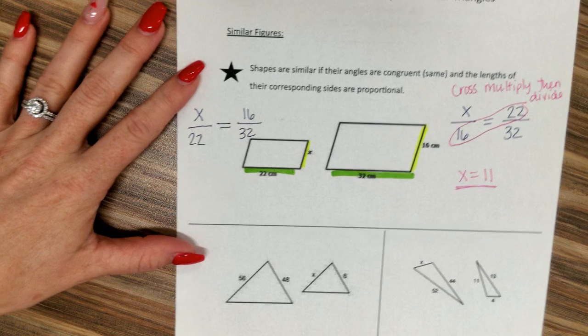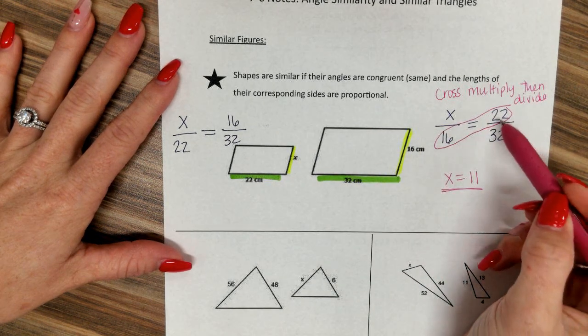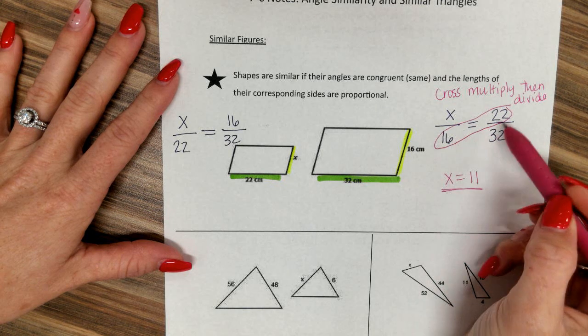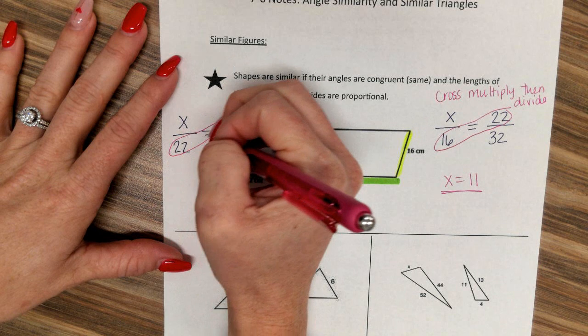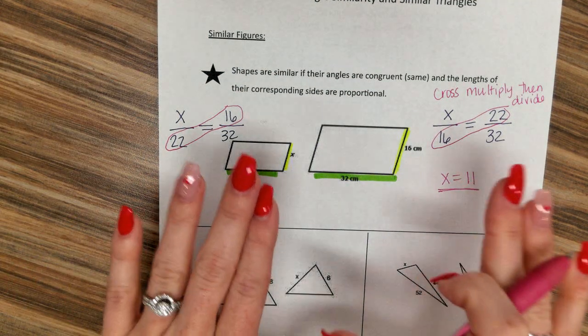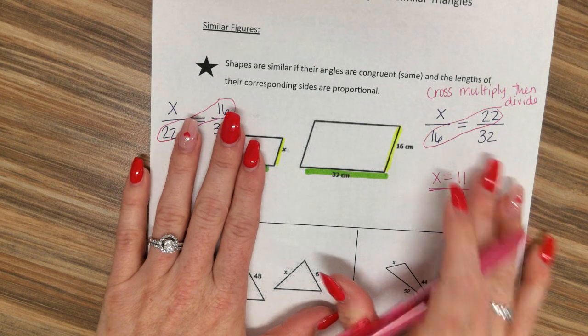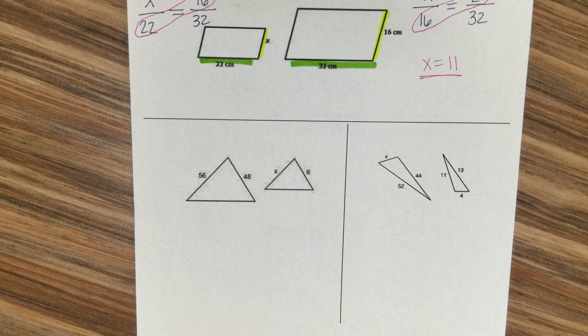Now question, when we cross multiplied over here, what got multiplied by each other? 16 times? If I did that over here, am I still going to multiply 16 by 22? So did it matter which way I set it up? The only thing that matters is when you cross multiply, you multiply the correct numbers together. Okay? All right, let's go solve these.